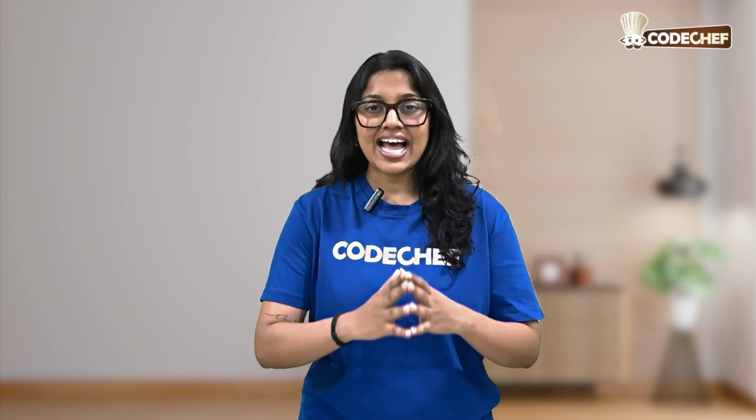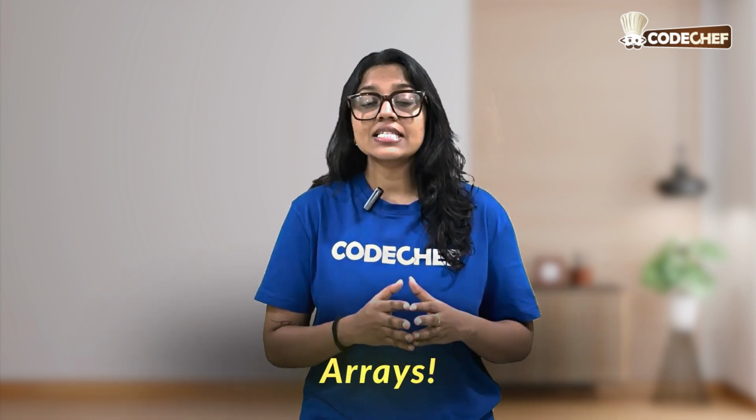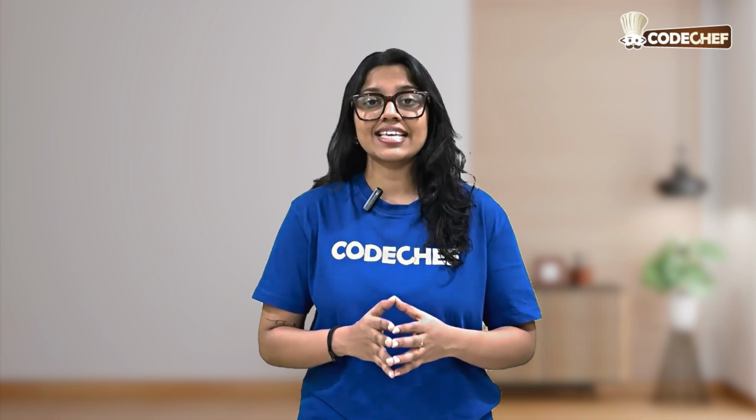Today we are diving into one of the most fundamental and important data structures in programming, arrays. Whether you're building a simple calculator or a complex game, arrays are everywhere. They're the building blocks that help us organize and manage data efficiently.